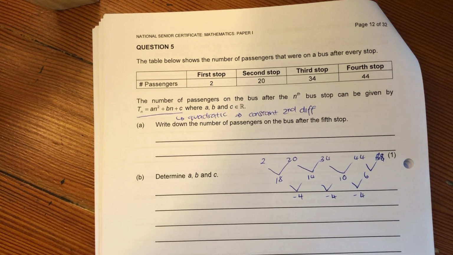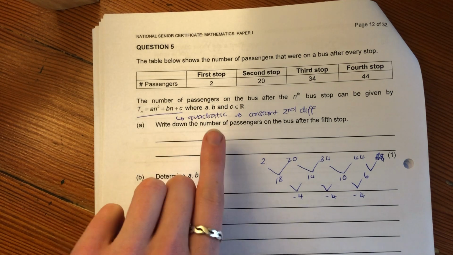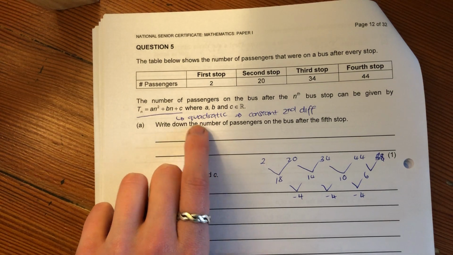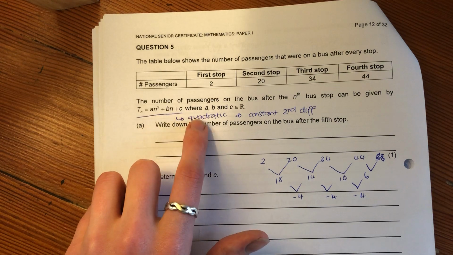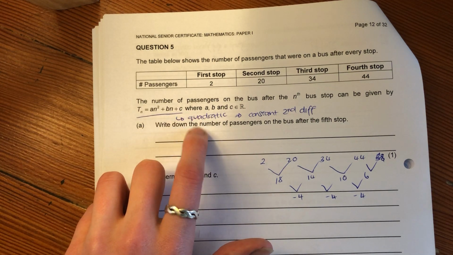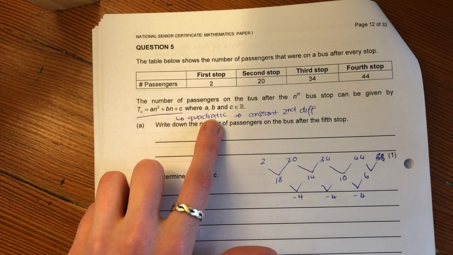So let's now read the next sentence they've given us. The number of passengers on the bus after the nth bus stop can be given by Tn equals An squared plus Bn plus C, where A, B, and C are elements of the real number system. Right, so what's important here is this is the general form of a quadratic. So they've actually just told us that we have a quadratic series. Okay, that is so important.